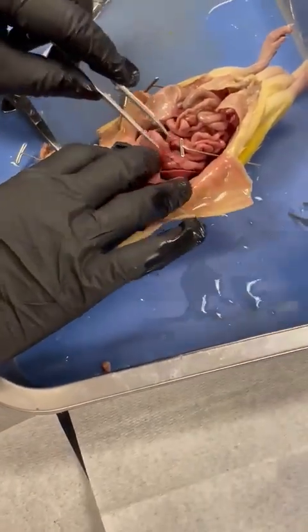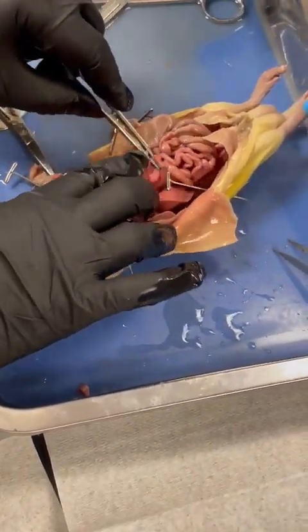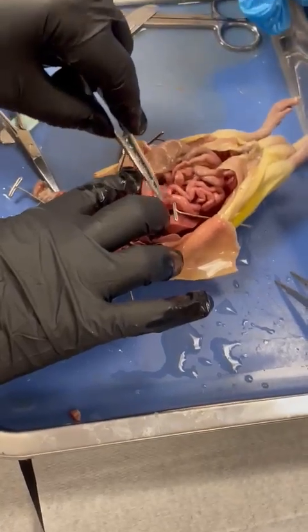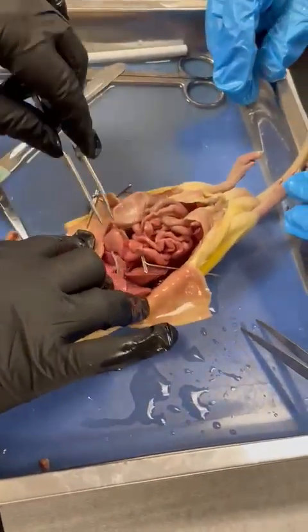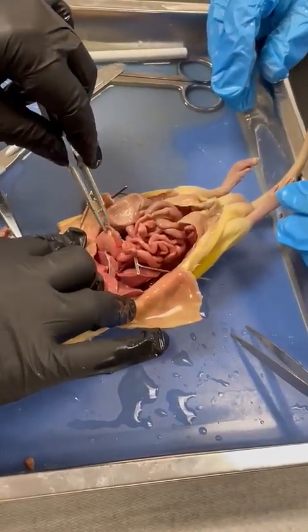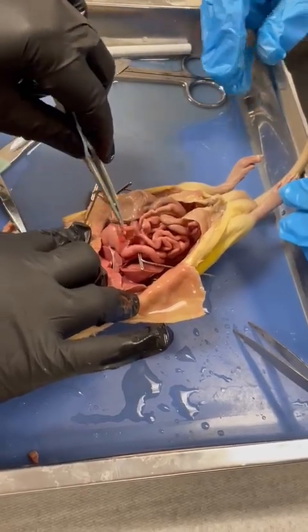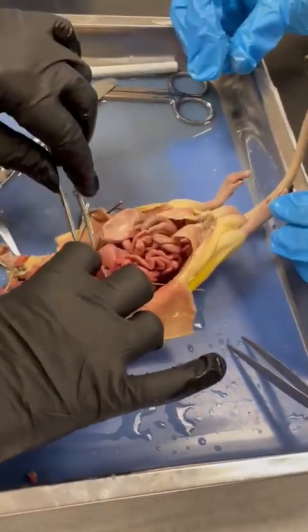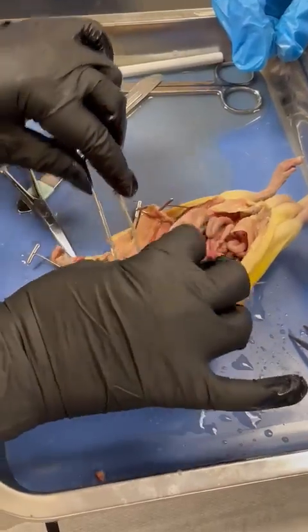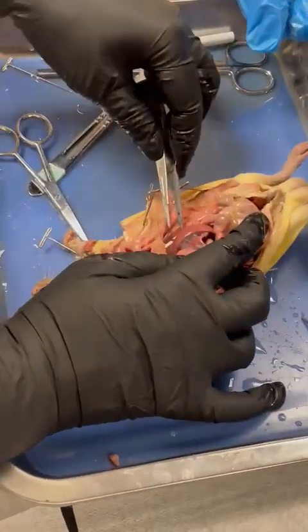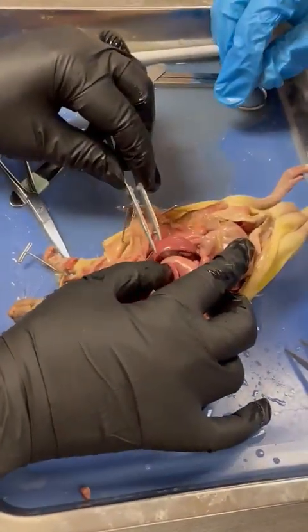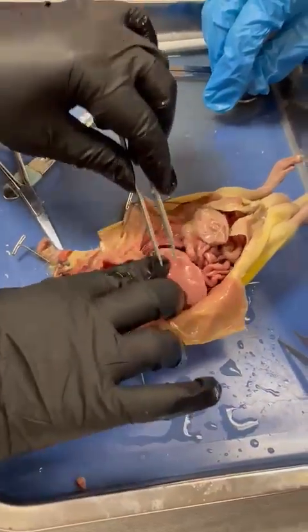So liver, stomach. The stomach leads to the duodenum, a small U-shape, which is where you have the pancreas. This is the pancreas. The pancreas opens there into the duodenum. To the left of the stomach is the spleen. This is the spleen. And that is the liver.